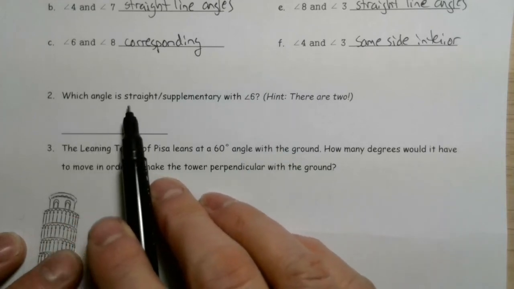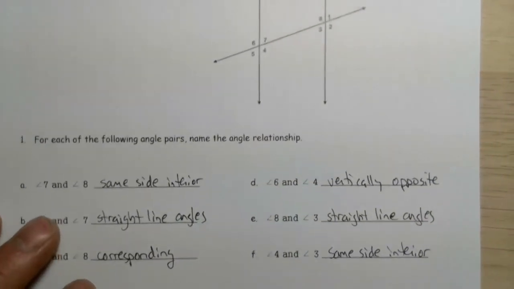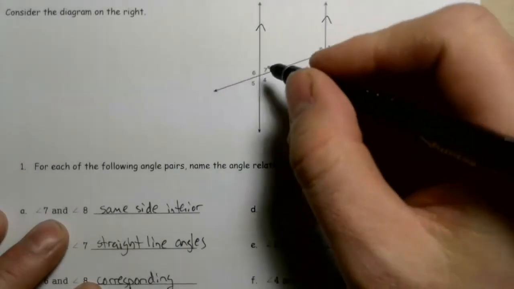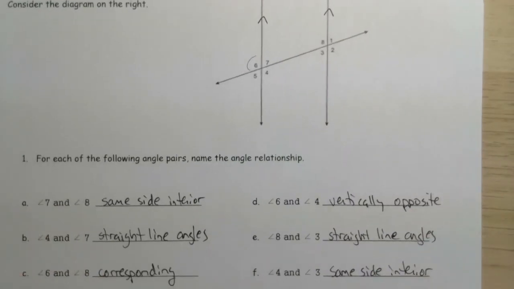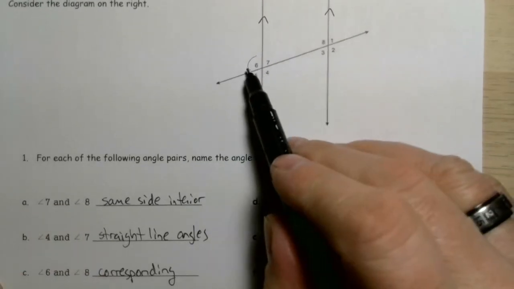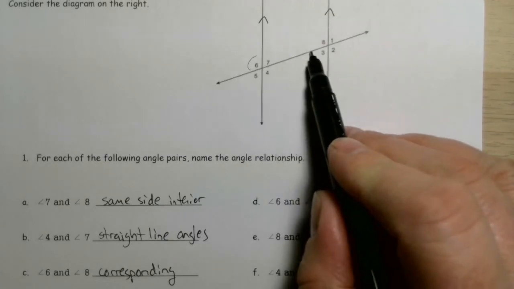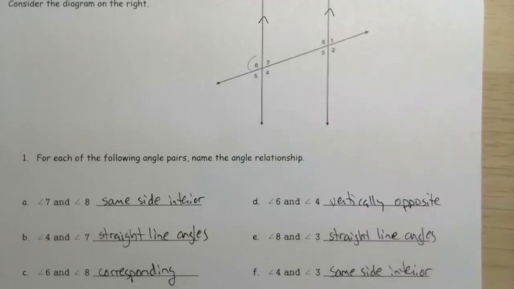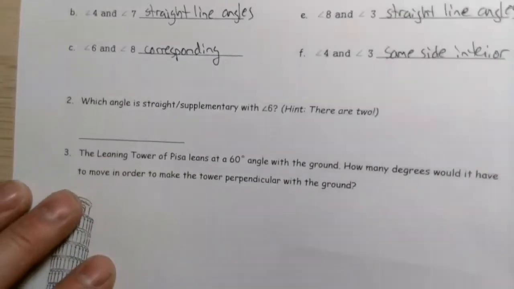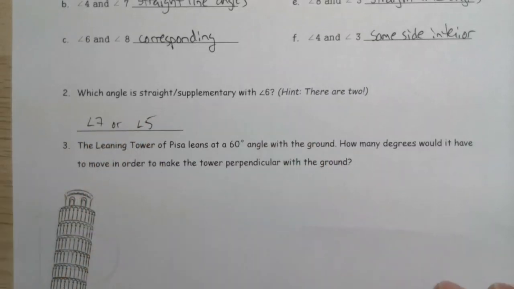Now, which angle is straight or supplementary with angle 6? Well, where's angle 6 here? So here's angle 6. Which angle forms a straight line with that? Well, it could be angle 7, if the straight line that we're talking about is the transversal. If the straight line that we're talking about is one of the parallel lines, like this one right here, then it's going to be angle 5. So we've got two options here: it could be angle 7 or angle 5.